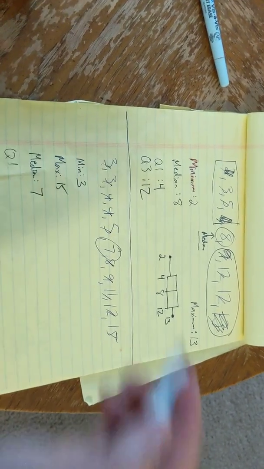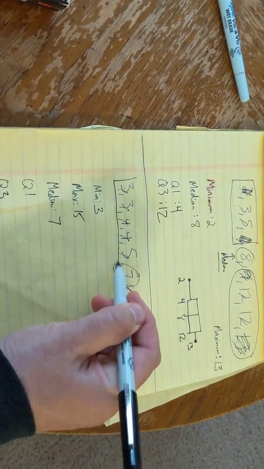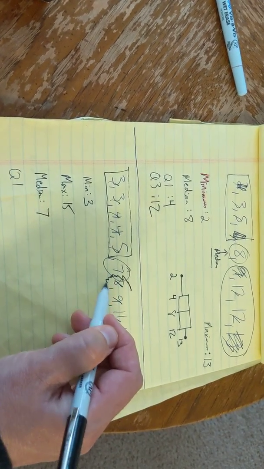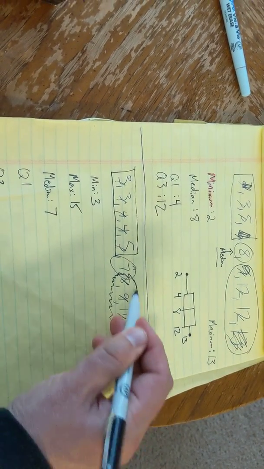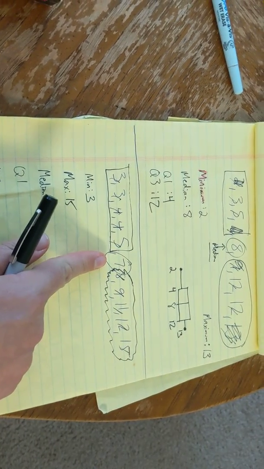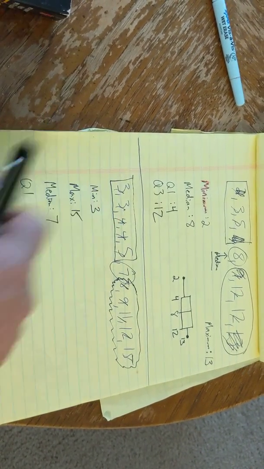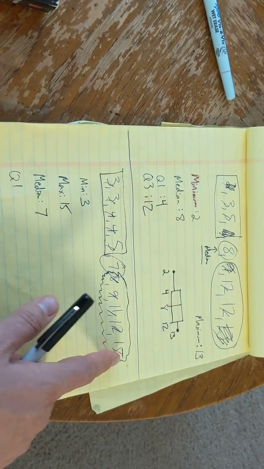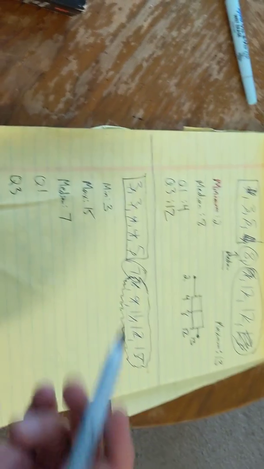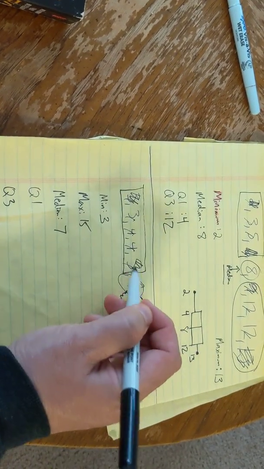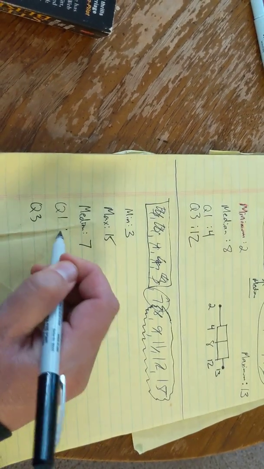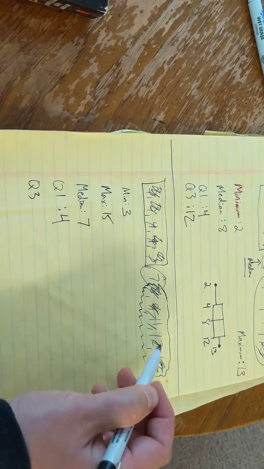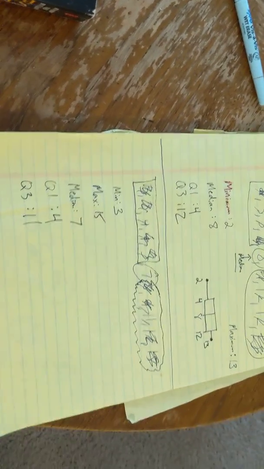Now to find Q1, we must find the middle or median of those numbers, and to find Q3, we must find the middle or median of this. The median cuts it in half. Q1, which ends up being the start of the box, is the median of this set. Q3, which ends up being the end of the box, is the median of this set. So we'll find the median of Q1. Smallest, largest, and so on. Q1 is 4. For Q3, smallest, largest, smallest, largest, Q3 is 11.